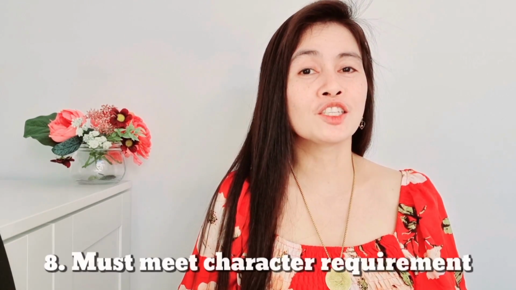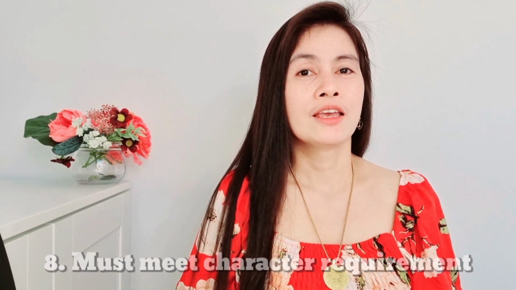Number 8, you must meet the character requirement. You must be of good character when you intend to visit or live in Australia. You and your family members who are 16 years of age or over who apply for this visa must submit a police certificate as evidence that you have a good character.